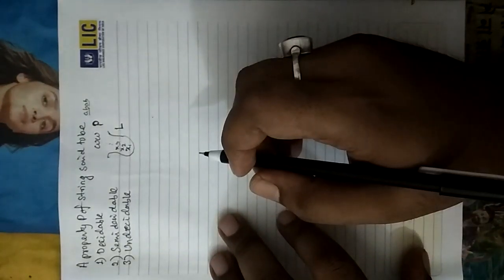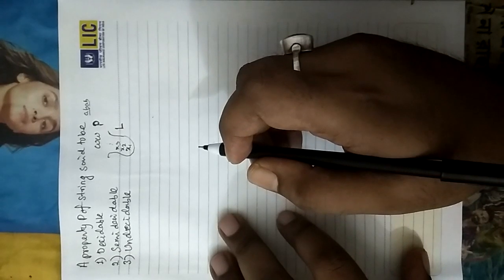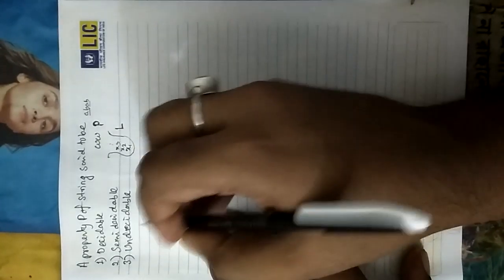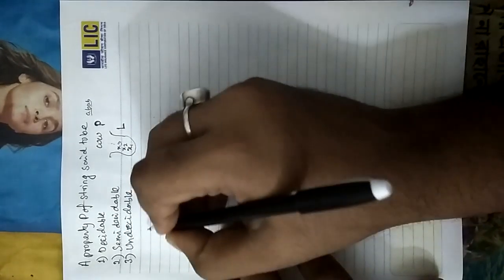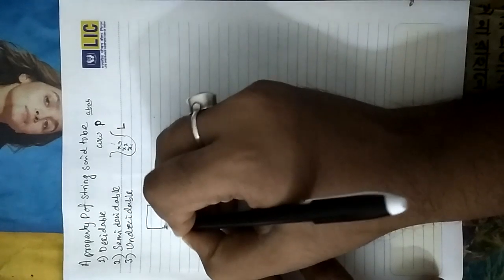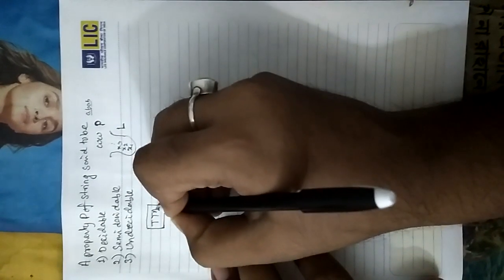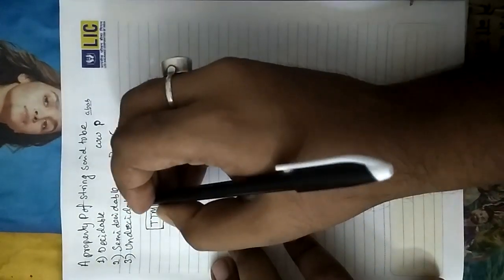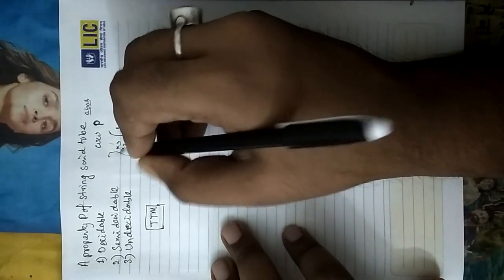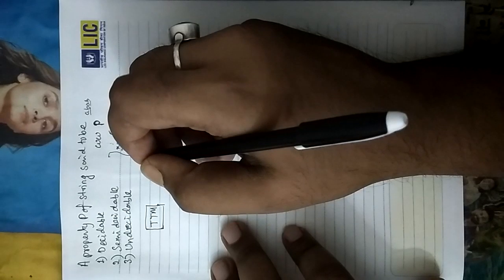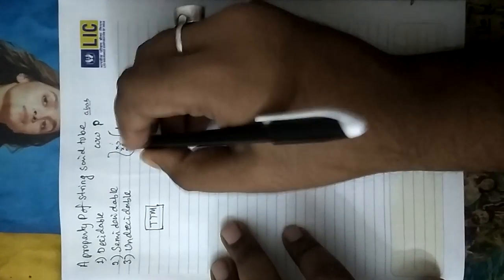Let us first design a Turing machine, a total Turing machine. Already we have discussed the total Turing machine. So let us design one total Turing machine, which I represent as TTM. This is a total Turing machine, and suppose this Turing machine is accepting some language. And if this language is accepted, then it is decidable.